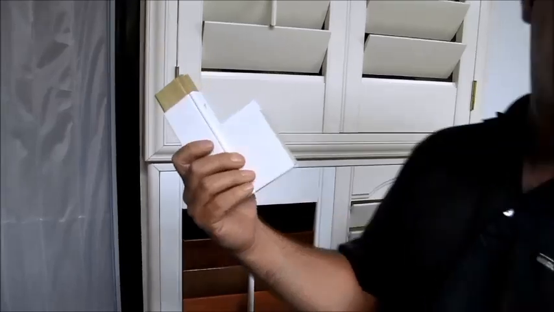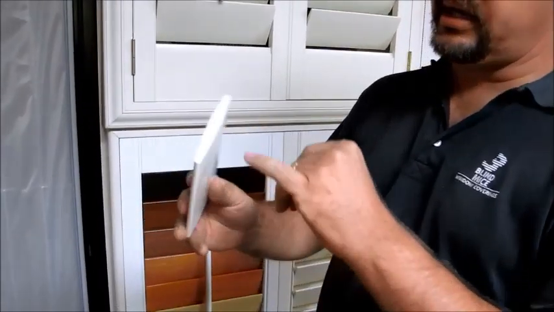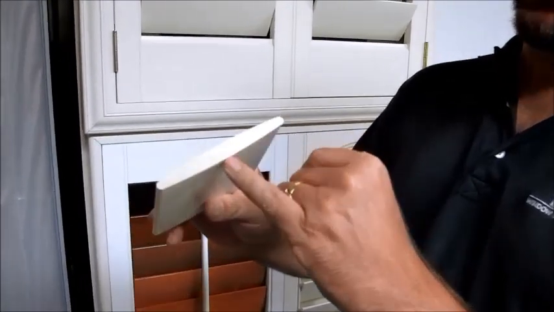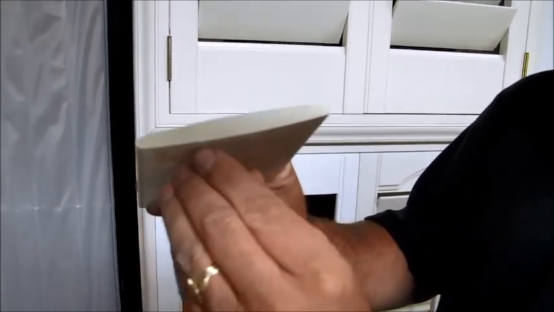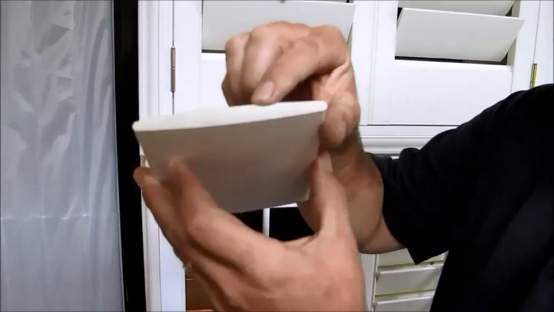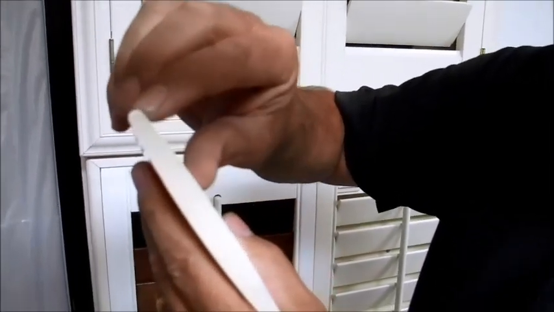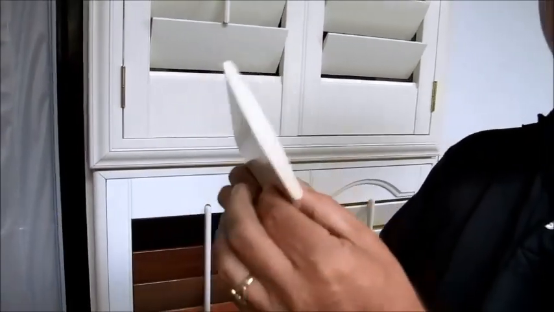Another option that you get off of that same type of system is what's called an engineered shutter, or sometimes called a composite shutter as well. These are all true faux wood shutters, but here you've got an MDF surface. Inside this area here is solid MDF, which is medium density fiberboard. And then, if you look real closely there, it's actually coated with PVC. So you have an engineered wood.